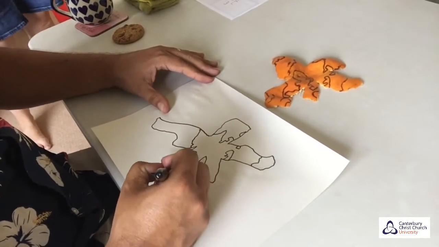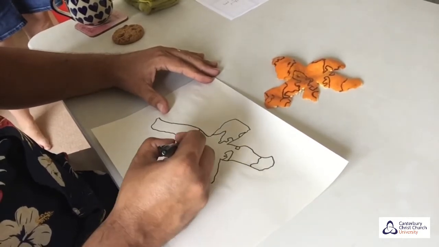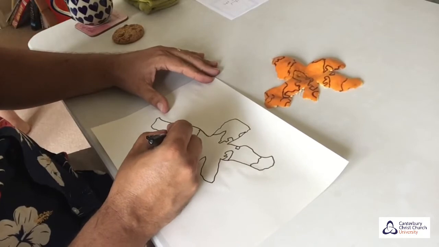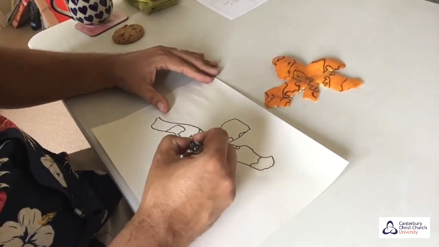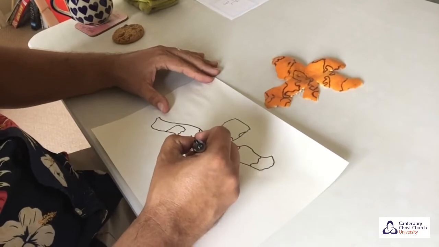It took a while. You can see I've got a cup of tea and a biscuit. It took ages to get this right. You'll be a lot quicker than me, I think. So have a look at this. See if you can recognise it.